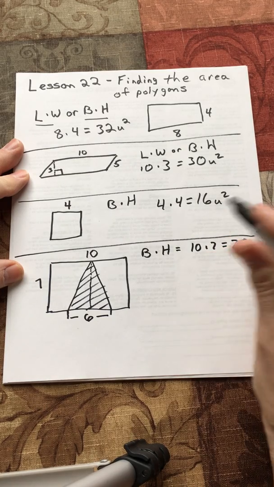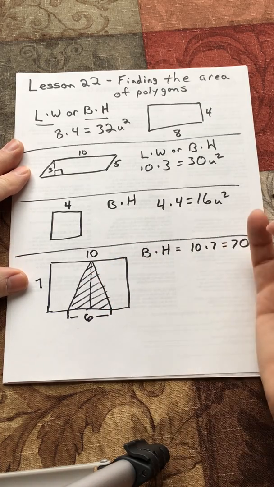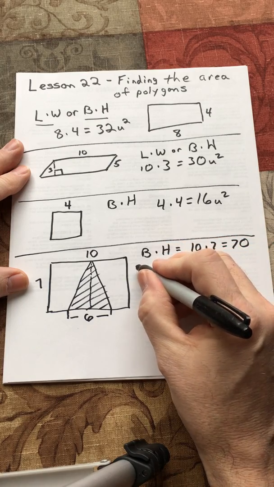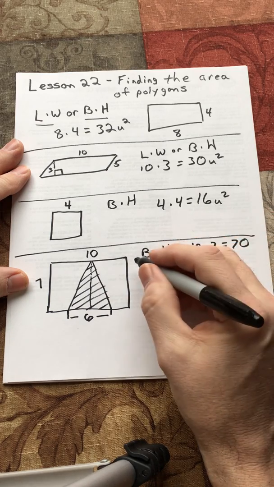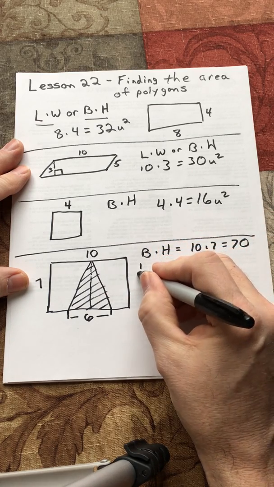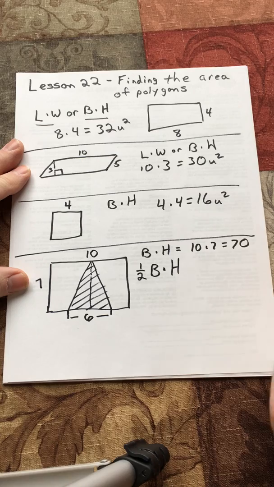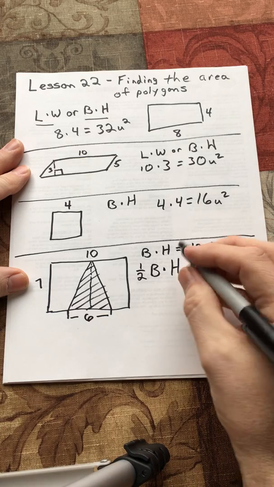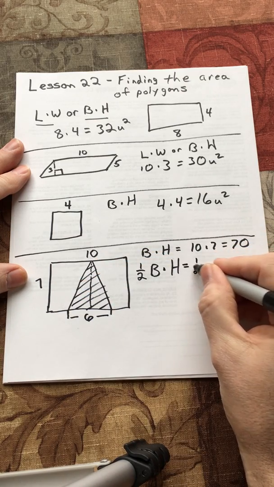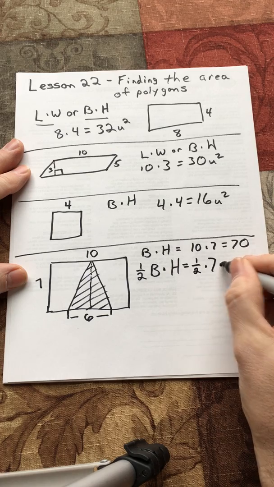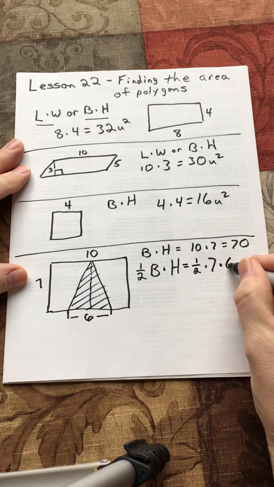Now we have to take away the area of the triangle. Well, let's remember our formula. Because a triangle is nothing more than a rectangle with some of the pieces gone, we know that it is 1/2 of the base times the height. Basically, whenever you're making a triangle, you've cut it in half. And in this case, our height is 7. So we have 1/2 times 7 times, and our base is 6.